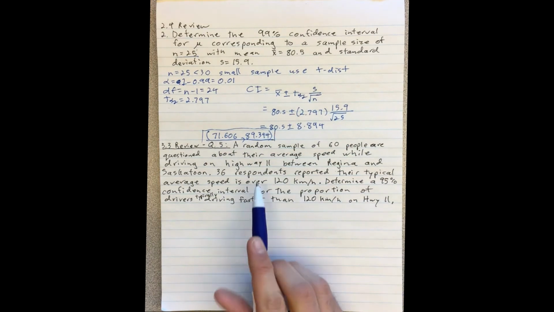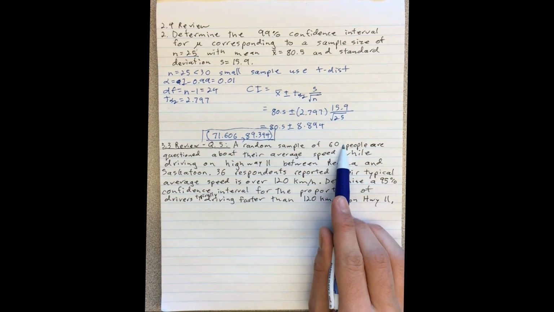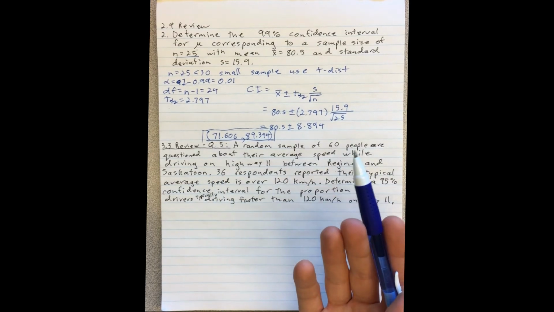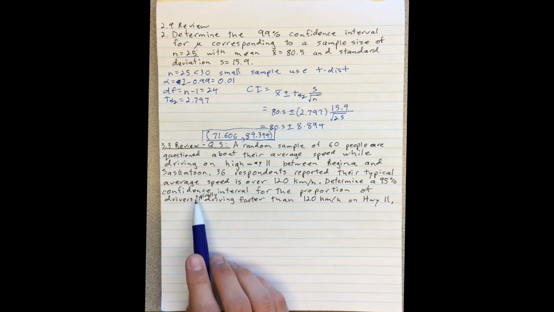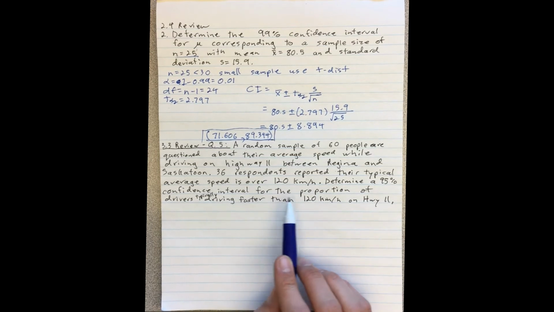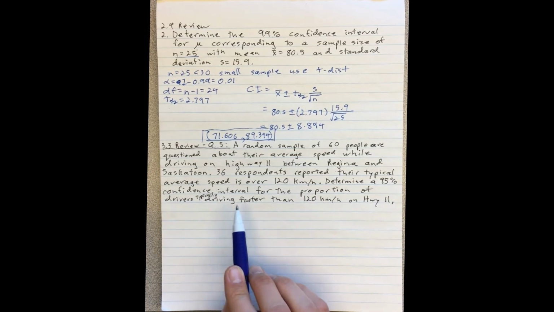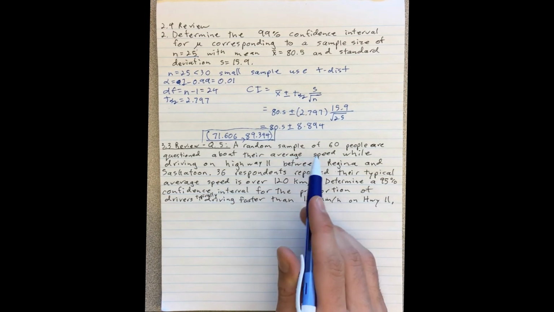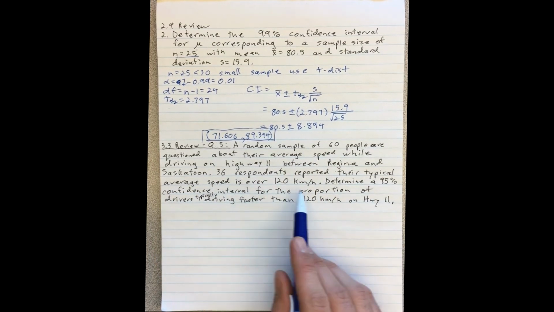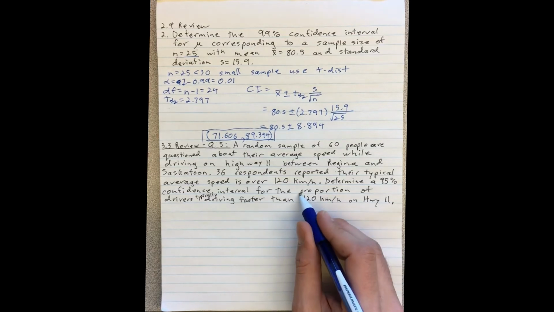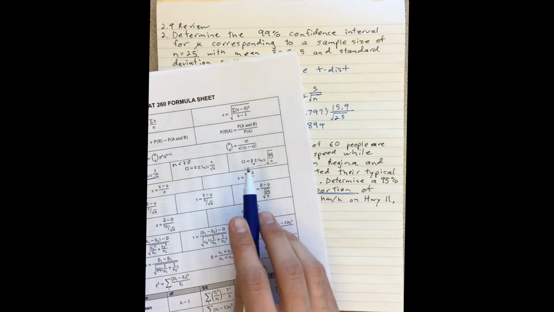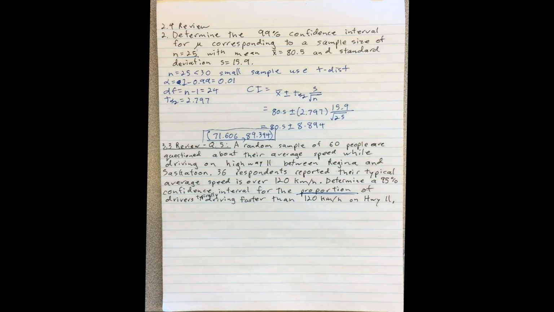What you should notice here is we take a sample, but then out of that sample, you have some number of those people with the property you're looking to test. You're looking to test the proportion of drivers typically driving faster than 120 kilometers per hour. Well, 36 of the 60 said that their typical average speed was over 120 kilometers an hour. And this proportion should be a huge keyword that they're looking for: proportion. This is the one you're going to want to use.